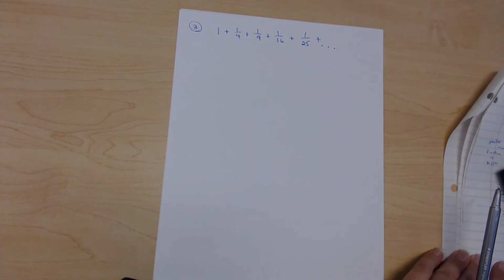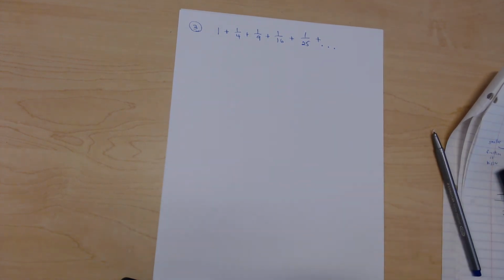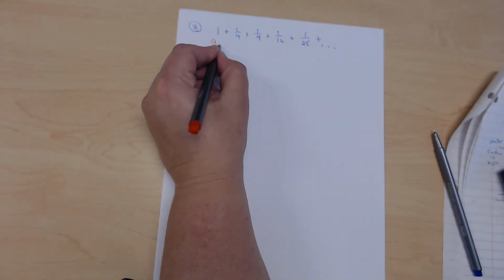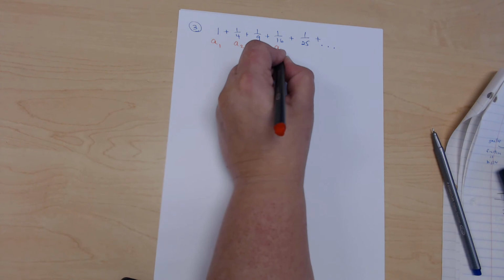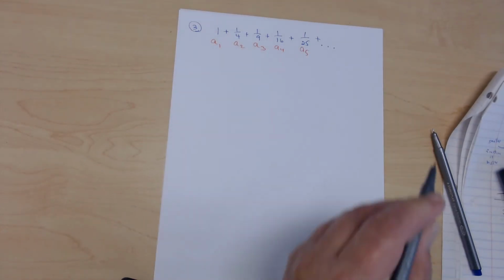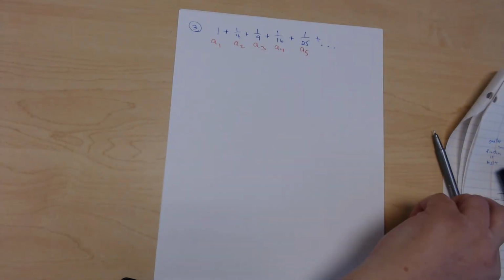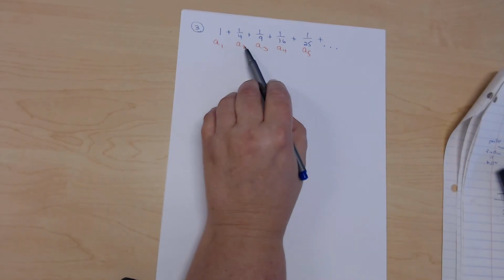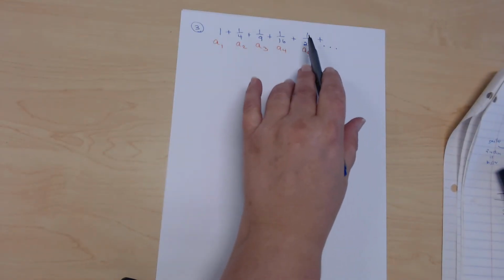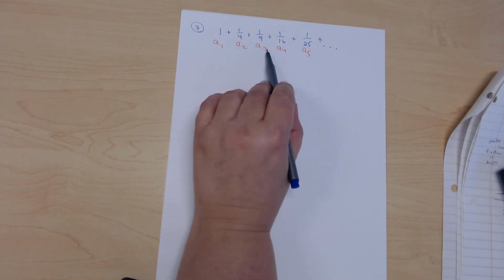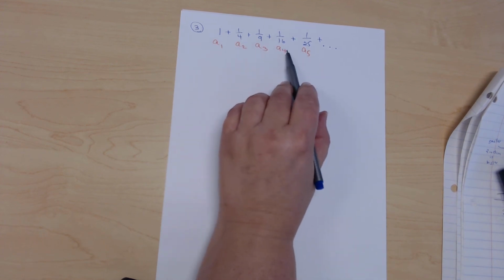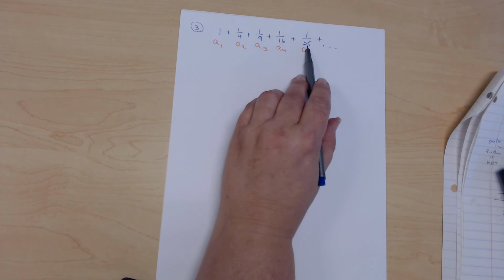So where is my red marker? There it is. All right, so this is a sub 1, a sub 2, a sub 3, 4, and 5. How do these compare? 2 to 4, 3 to 9, 4 to 16, 5 to 25.